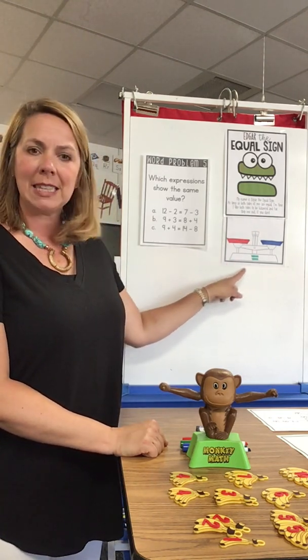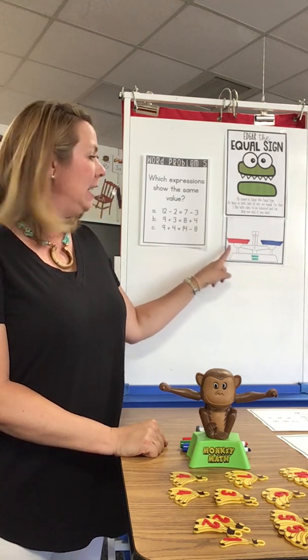We've used a tool that looks kind of like this, a balance, trying to make this side be the same as the other side. And my monkey friend has helped us out a little bit to see if our numbers were balanced, if they were equal. Today we're going to be working on some word problems, balancing equations.